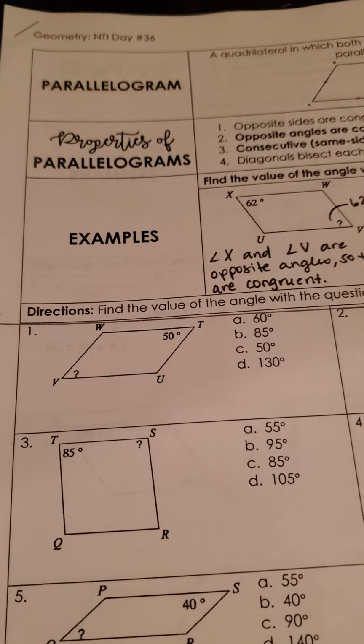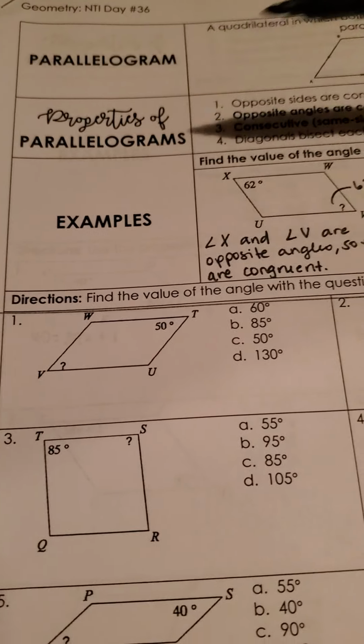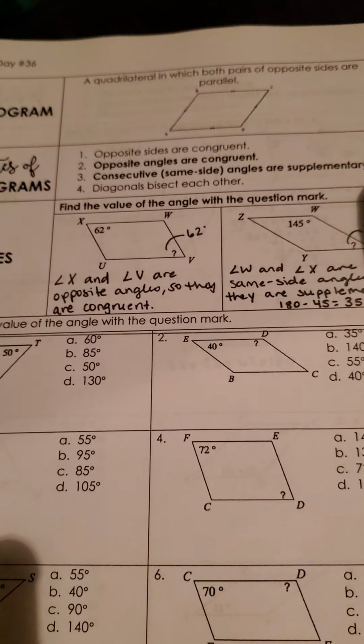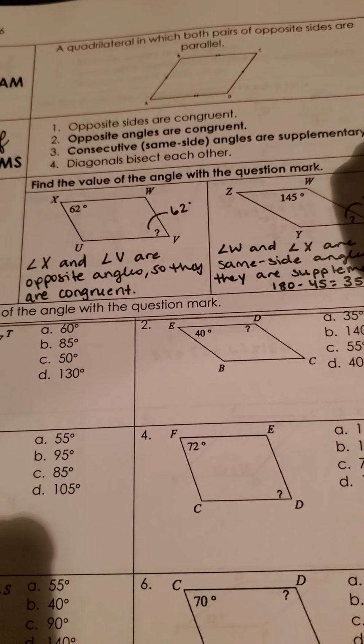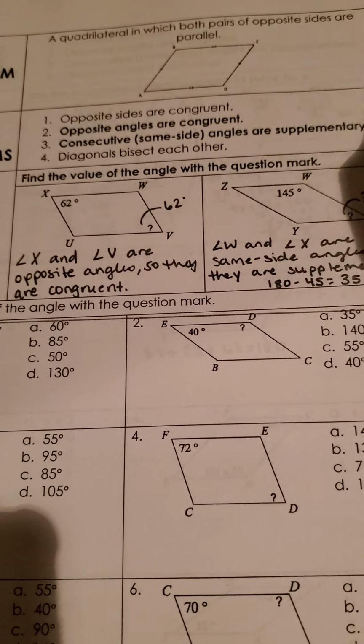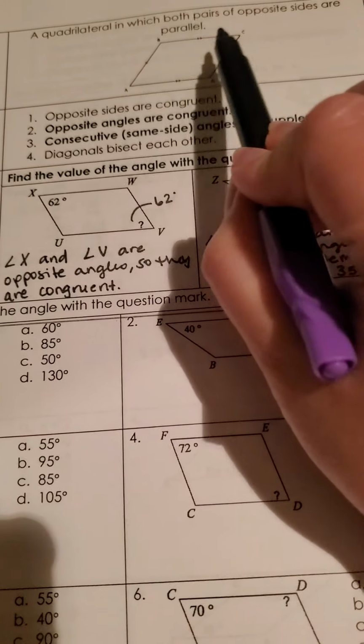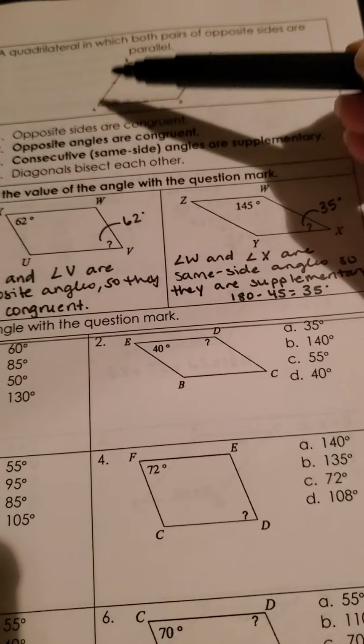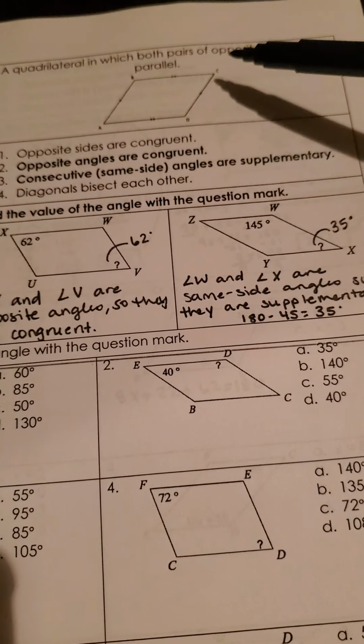For these two NTI days, we're talking about a parallelogram. It is just a type of polygon. It is a quadrilateral, and both pairs of opposite sides are parallel. You can see in this picture, the top and the bottom are parallel. It has those little arrows on there. And then the left and the right are parallel. It has that little arrow on there.